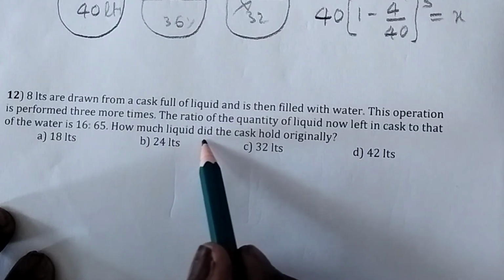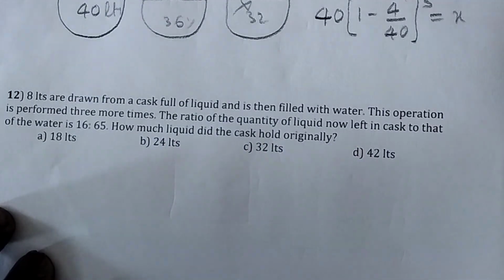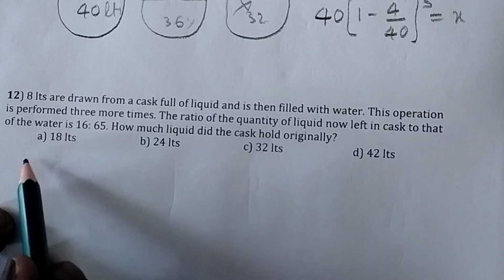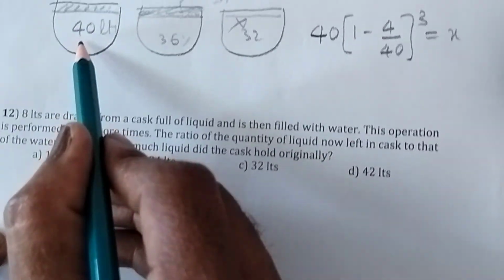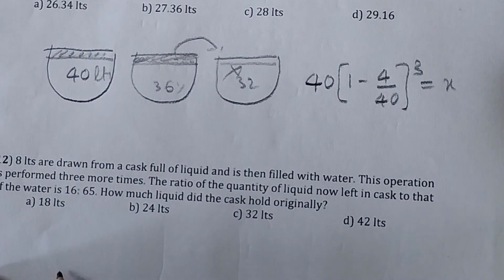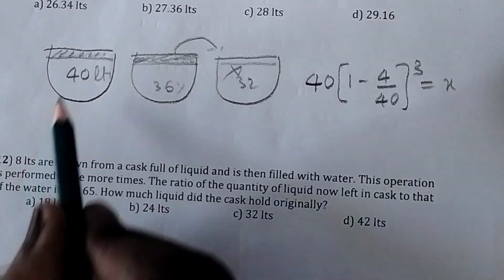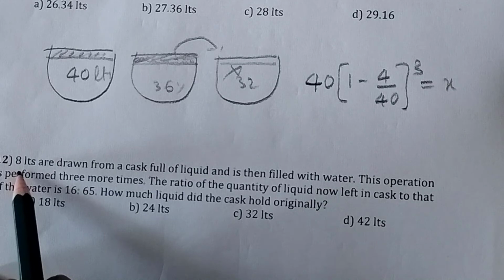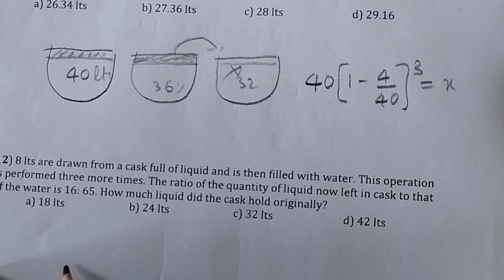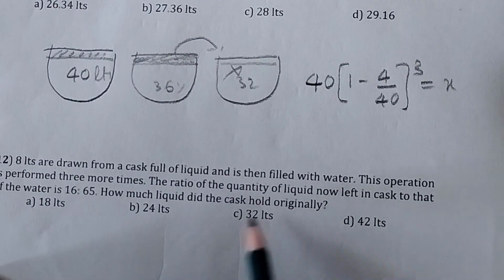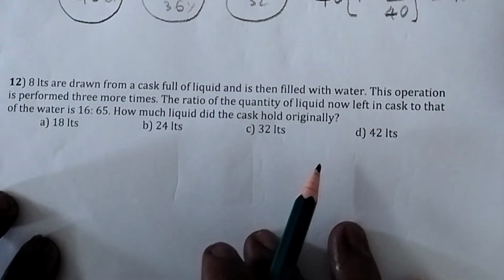How much liquid did the cask hold originally? This is so easy. In place of 40 I'm going to take the value x. In place of 4 he has given 8 liters. After doing it 3 more times, totally 4 times he is doing it.